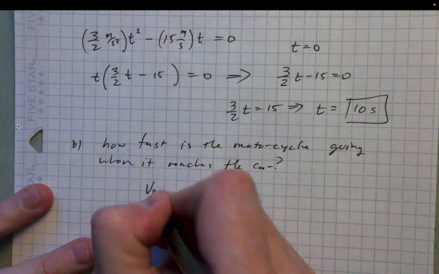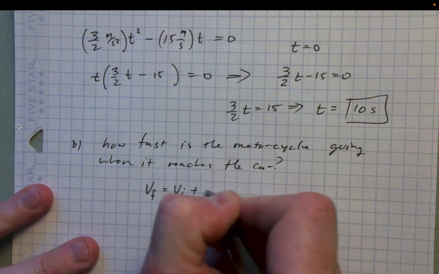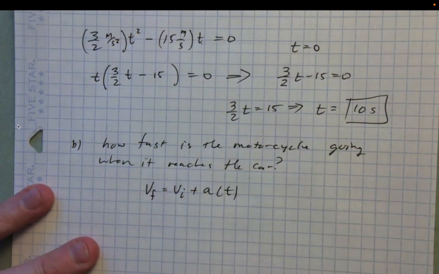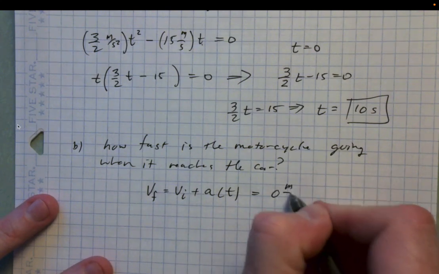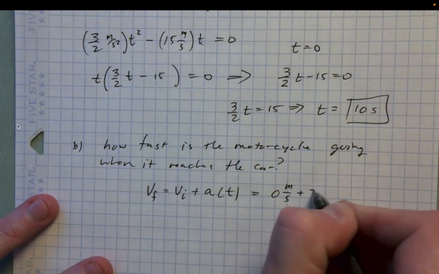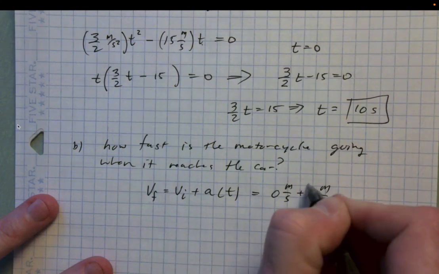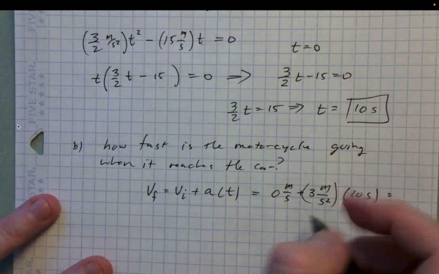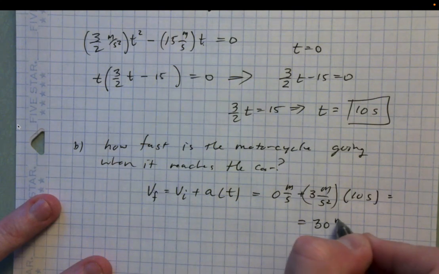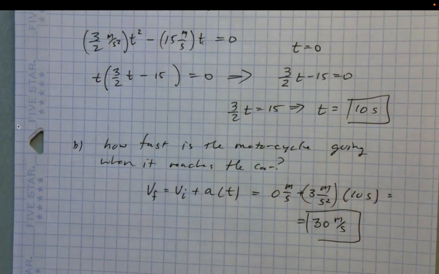Velocity final is equal to the initial velocity plus the acceleration times the time. So we've got 0 meters per second initial velocity plus 3 meters per second squared acceleration for 10 seconds. That means the motorcycle is going 30 meters per second when it reaches the car. Remember, the car's only going 15 meters per second, so it catches up pretty fast, doesn't it?